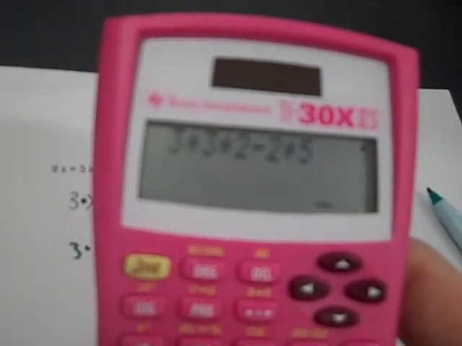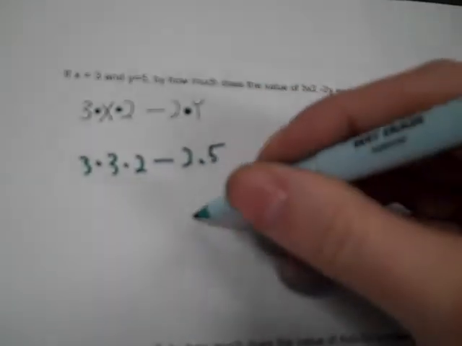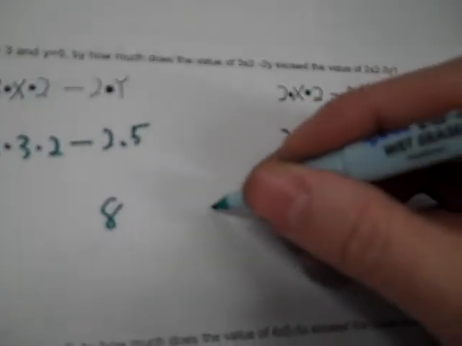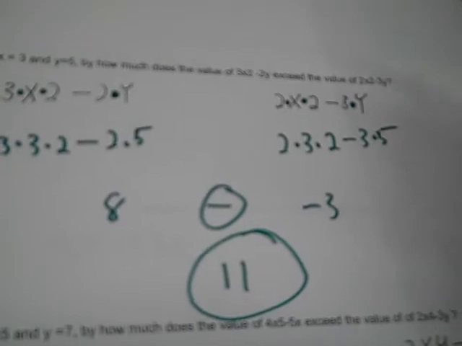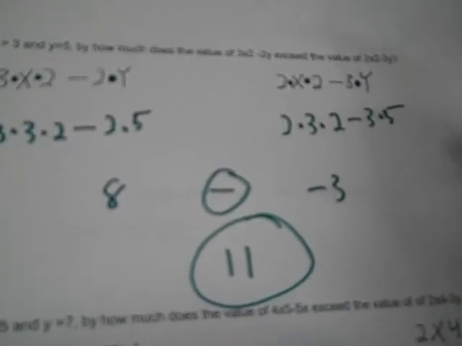Okay, then I just go on a calculator and plug it all in. So I go 3 times 3 times 2 minus 2 times 5. You don't need to really think about it. I got 8, so this is equal to 8. Then I go 2 times 3 times 2 minus 3 times 5, and I got negative 3. Now to find how much one exceeds the other, that means subtract. So you take 8 minus negative 3, and that's 11. So it exceeds by 11. Because if you think of a number line, if you're at positive 8 and you're at negative 3, that's 11 places between the two.